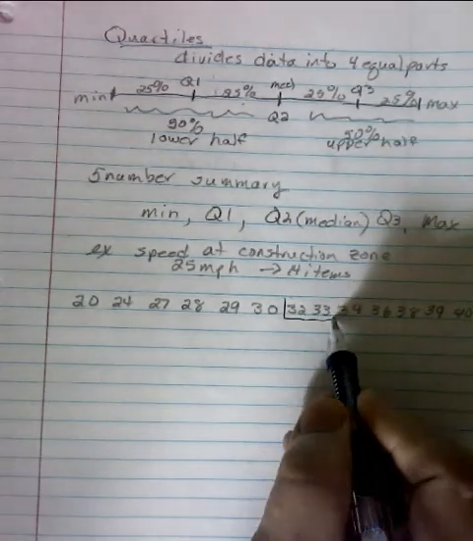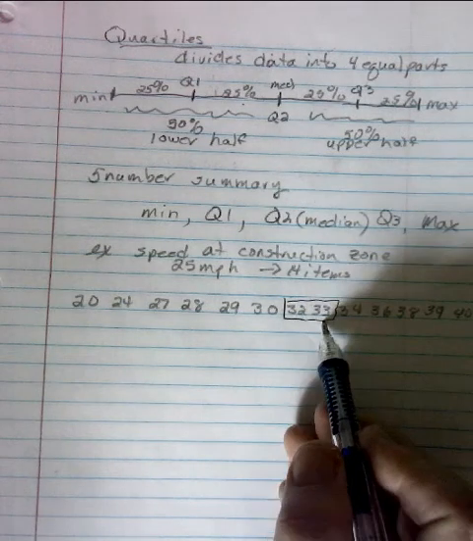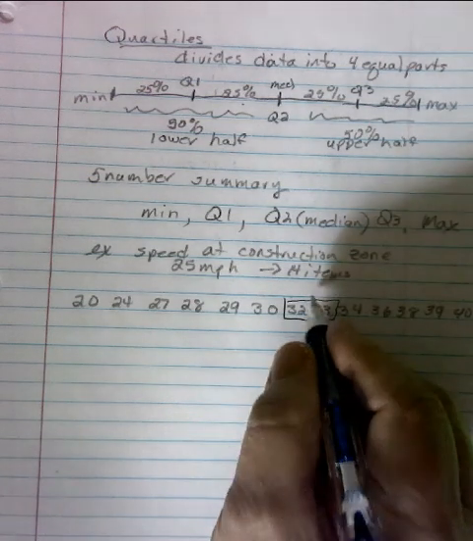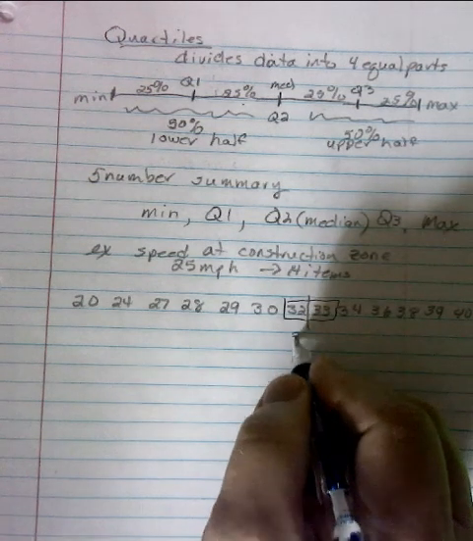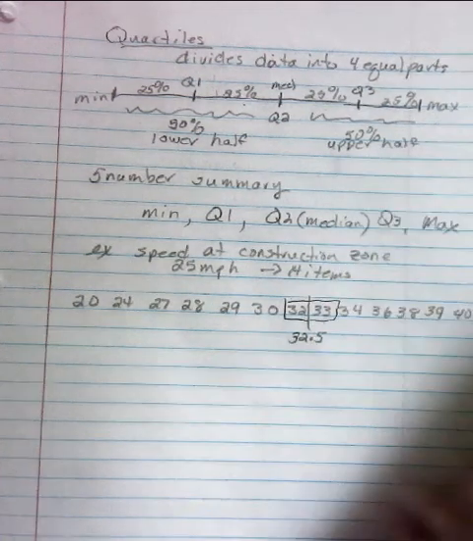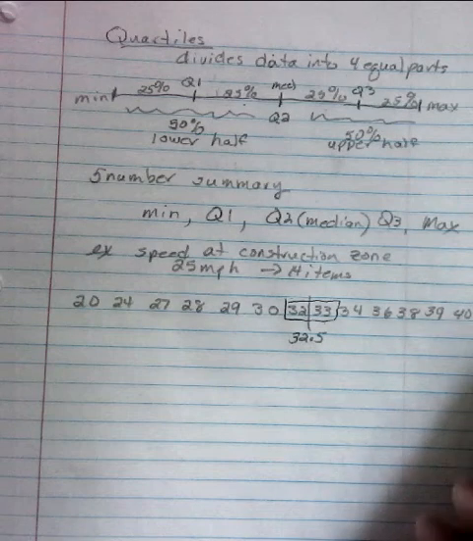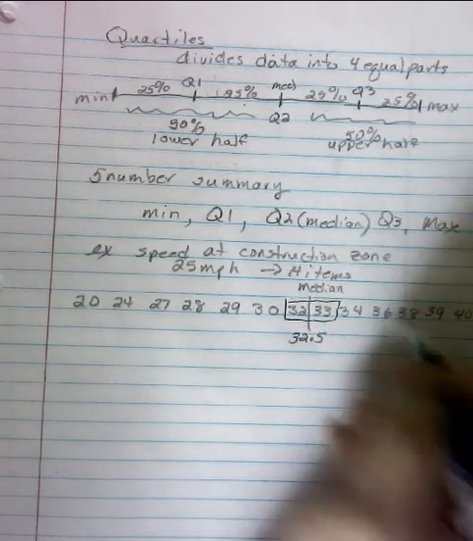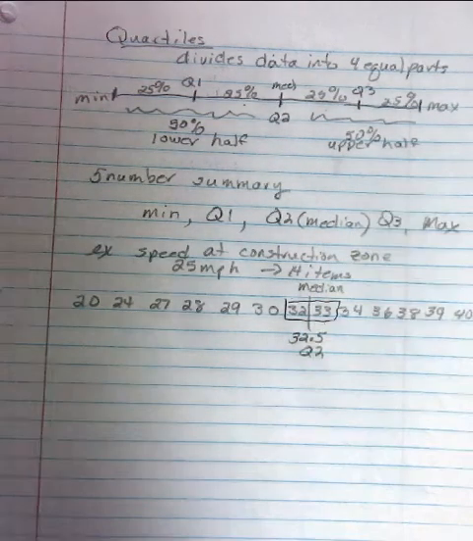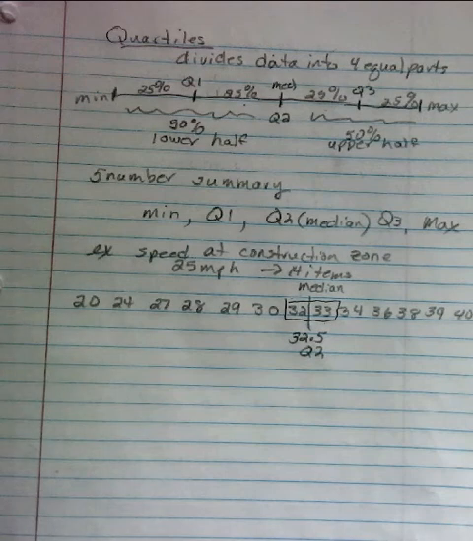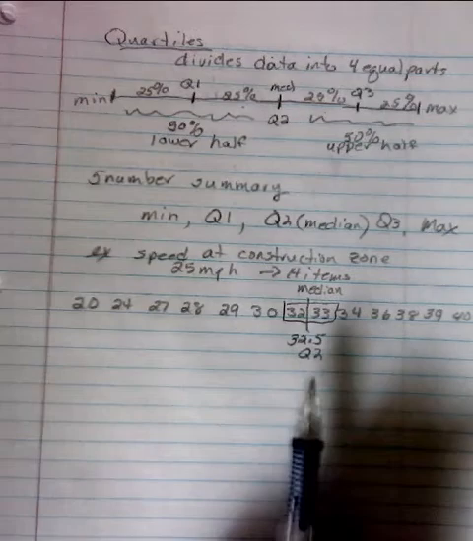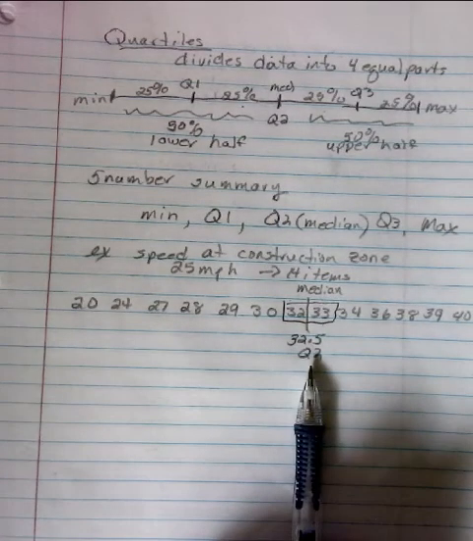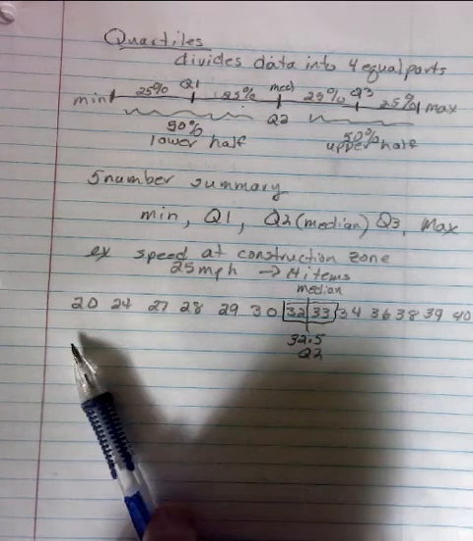So using these two values to find the median, we would add them together, divide by 2, and our median value would be 32.5, halfway between those two values for the median. Now, again, what else do we call the median? We call that quartile 2. So the median and quartile 2 are exactly the same value. Now, once we have found the median, or quartile 2, it has divided the data into two equal parts.